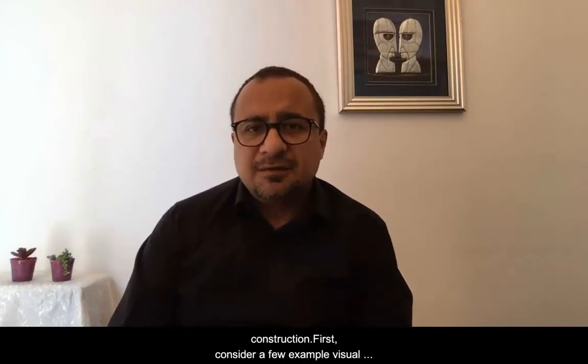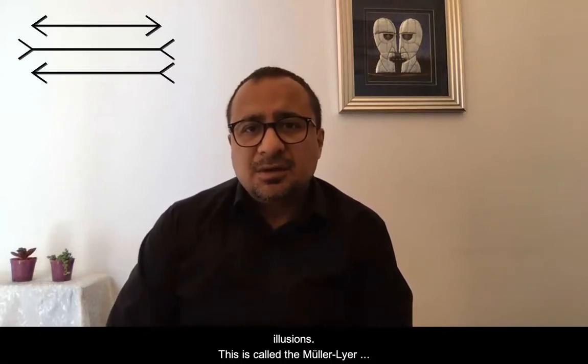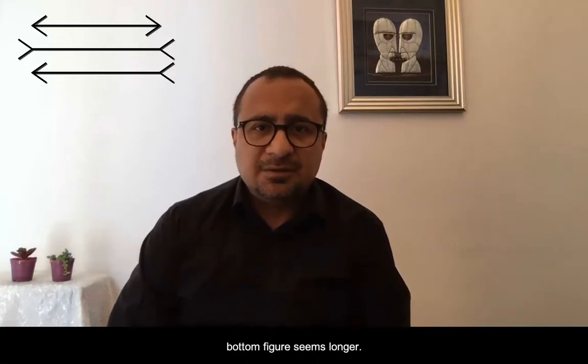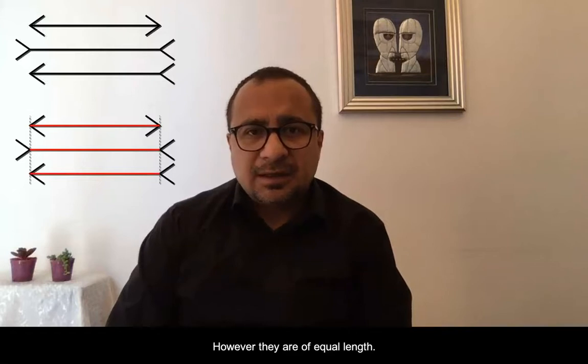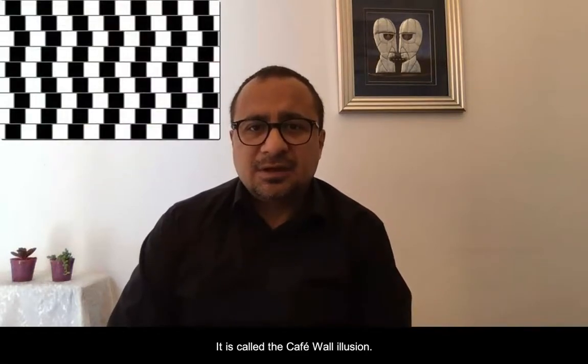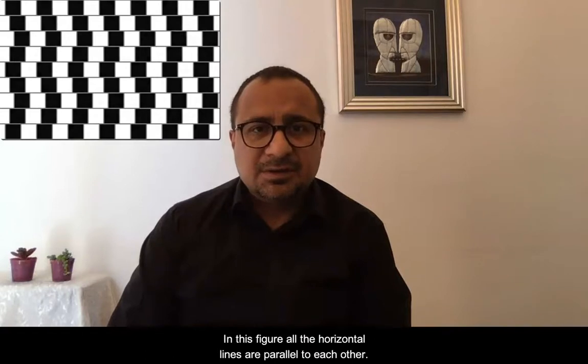First, consider a few example visual illusions. This is called the Müller-Lyer illusion. The horizontal line in the bottom figure seems longer. However, they are of equal length. Here is another one. It is called the cafe wall illusion. In this figure, all the horizontal lines are parallel to each other.